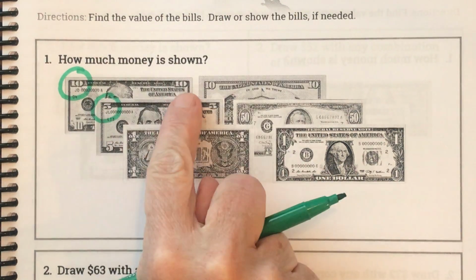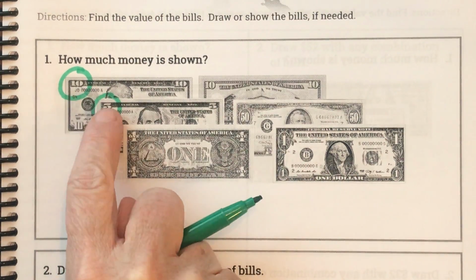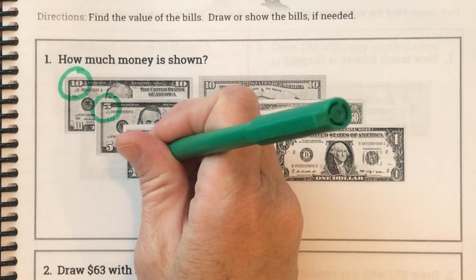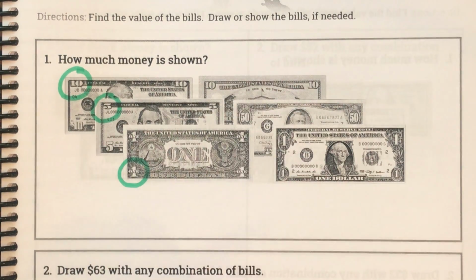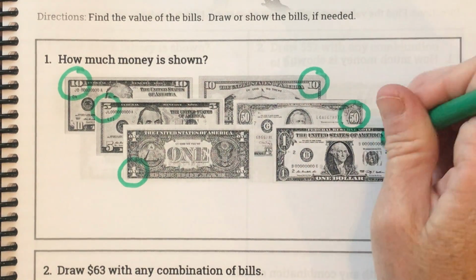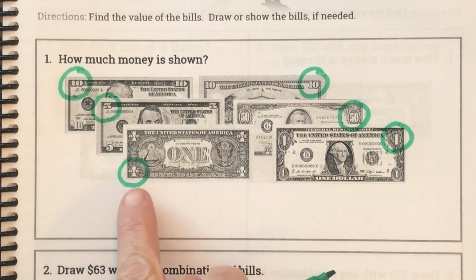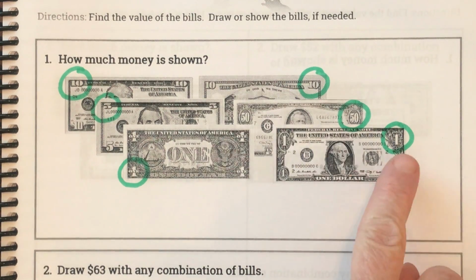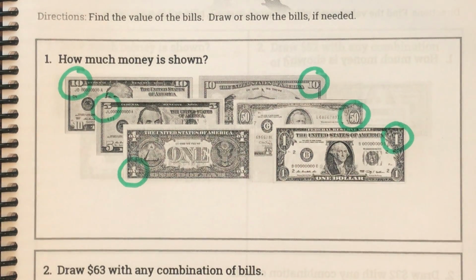Now, I'm not going to circle all the 10s because I'm only going to circle one per bill. It doesn't matter which one you circle, but only one per bill. So those are all the amounts she has. So I see a 10, a 5, a 1, a 10, a 50, and a 1. Okay, so now we know how much money she has there.